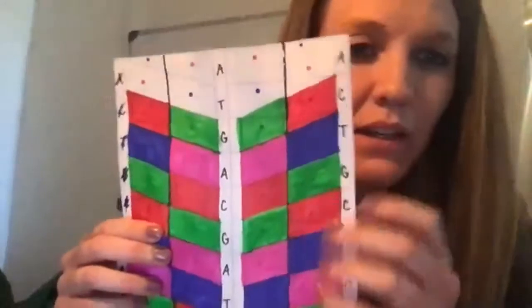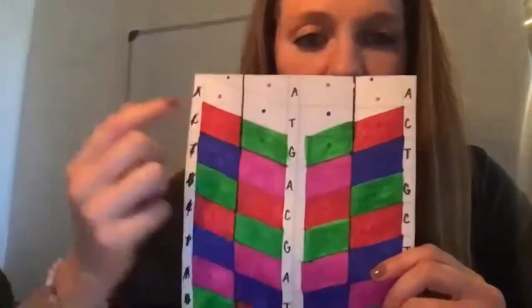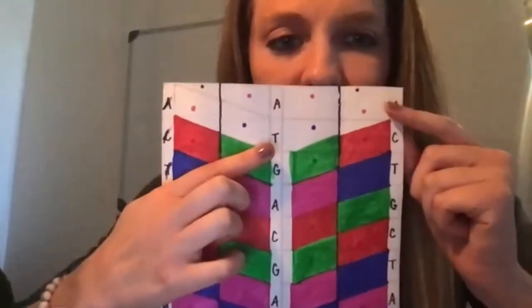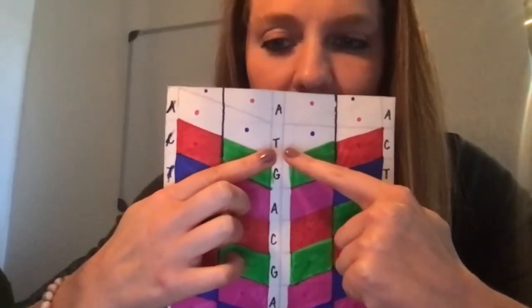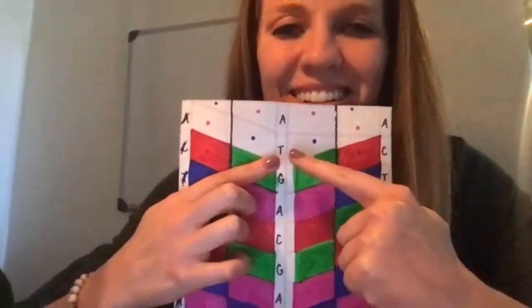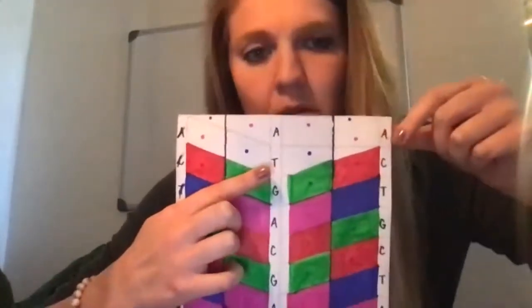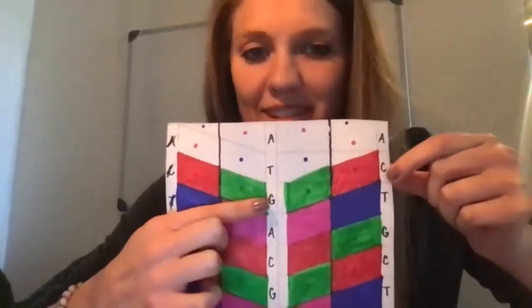So, Mandana, what binds with A? T. Good. So the T is going to go where? On here we've got the T, right? So when we have the A, it's gonna go diagonally down to the T. That's the most important part. You don't write the T and the A on the same line. The T is one level below. The C and what's next? G is one level below that.